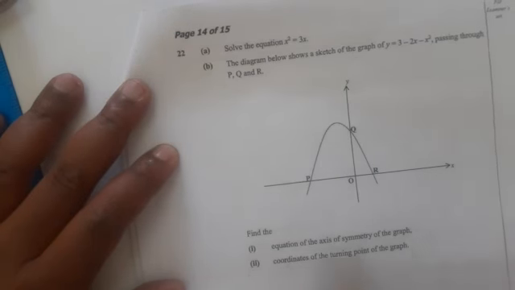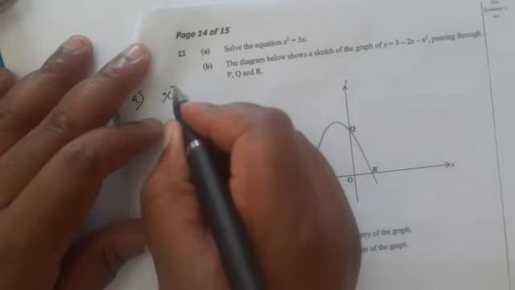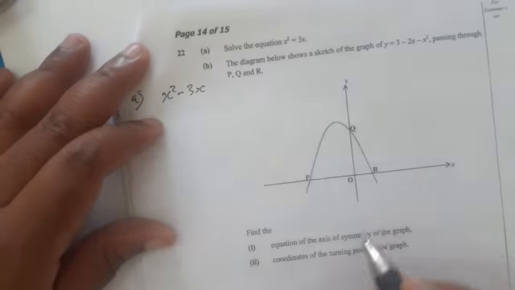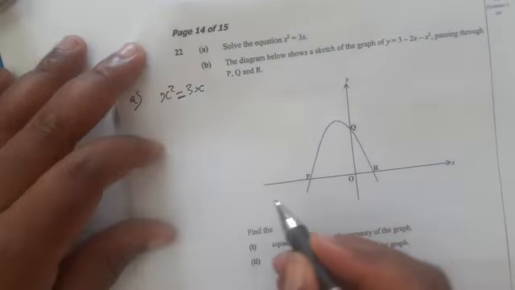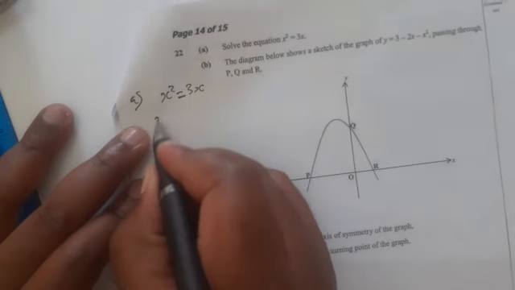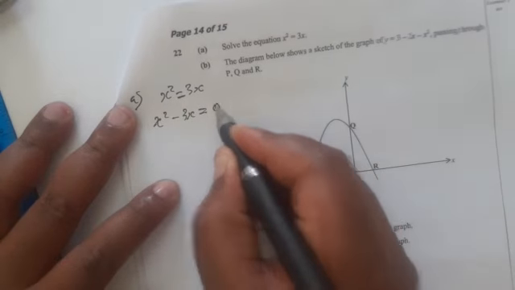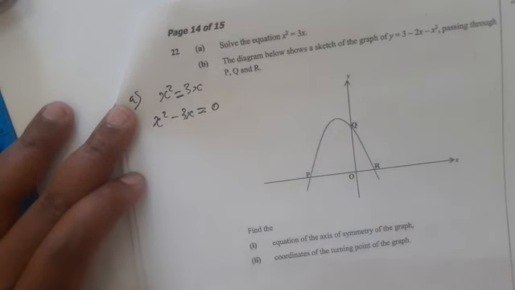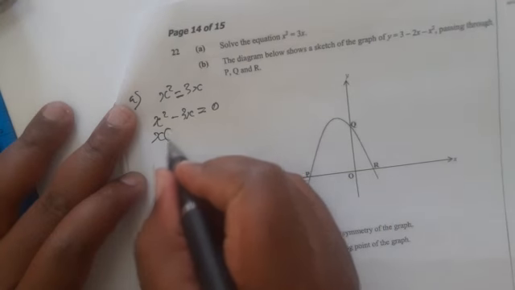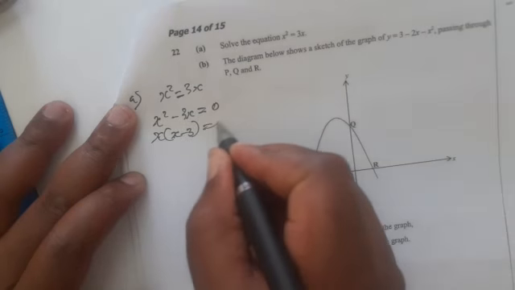Question 22a. Solve the equation x squared minus 3x is equal to 3x. So this is a quadratic equation, so we can introduce a 0. Say x squared minus 3x is equal to what? 0. What is common here? x. x into x squared is x, x into negative 3x is minus 3, is equal to 0.